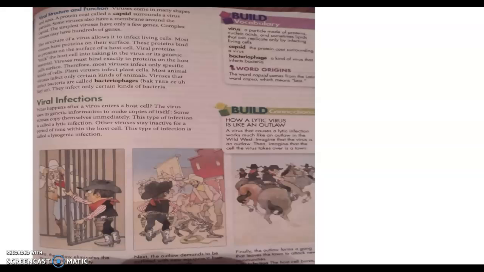Plant viruses infect plant cells. Most animal viruses infect only certain kinds of animals. Viruses that infect bacteria are called bacteriophages. They infect only certain kinds of bacteria.